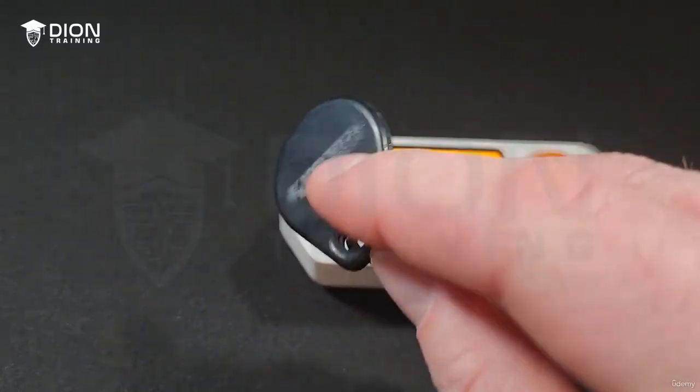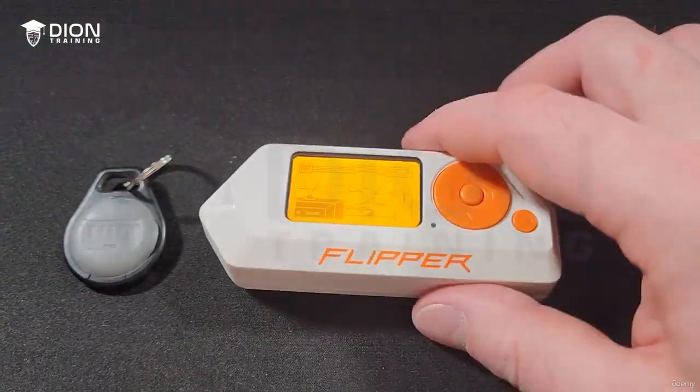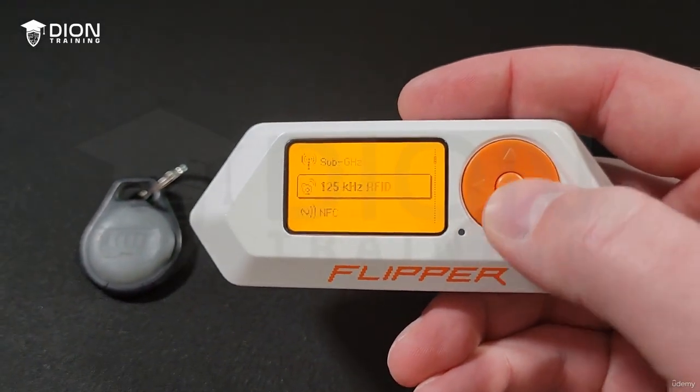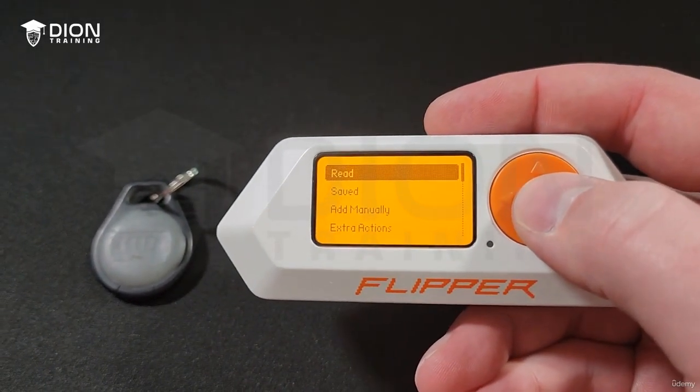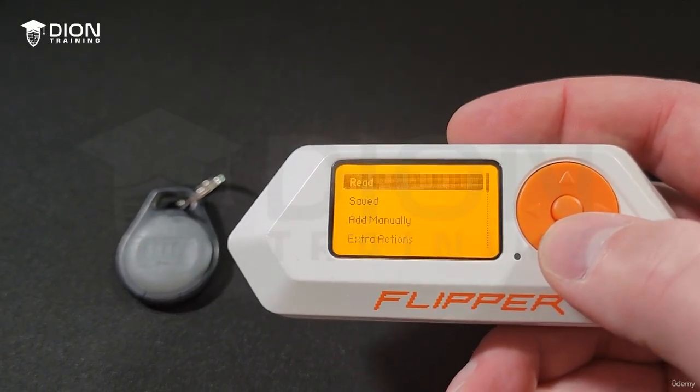Now that we see what it's supposed to look like, let me show you how we can clone that key tag. Notice here I've been able to get a hold of that key tag, and I have my Flipper Zero. So first I'm going to take my Flipper Zero. I'm going to select that I want to use the 125 kilohertz RFID, which is the type of tag, and I'm going to select read.